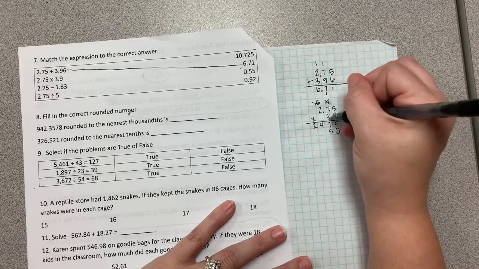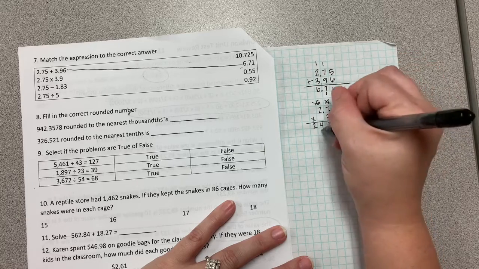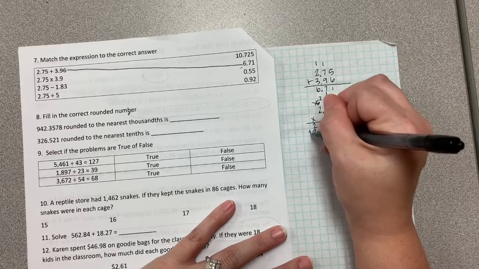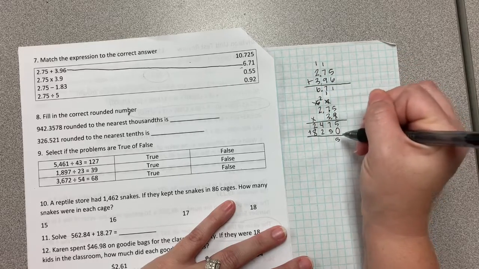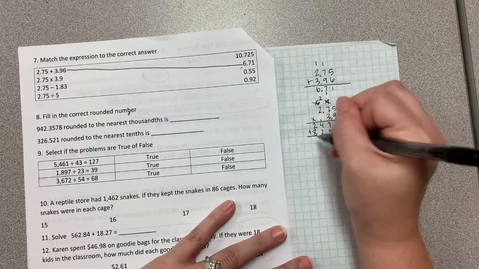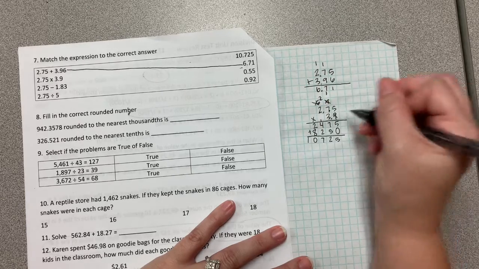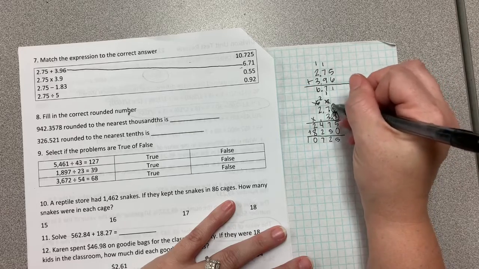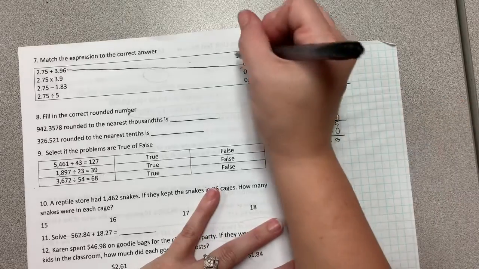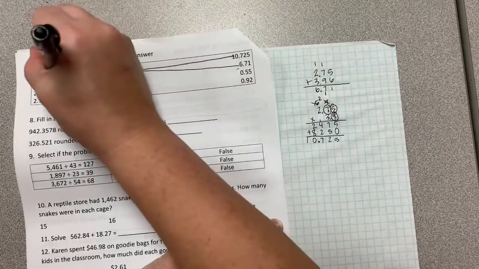Carry the 1. 3 times 7 is 21. Plus 1 is 22. 3 times 2 is 6. Plus 2 is 8. I'm going to add that. That's 5. That's 12. That is 7. And that is 10. And I have 1, 2, 3 numbers behind the decimal. So it's going to be 10.725. So that is the first one.